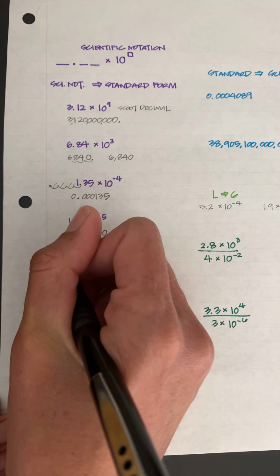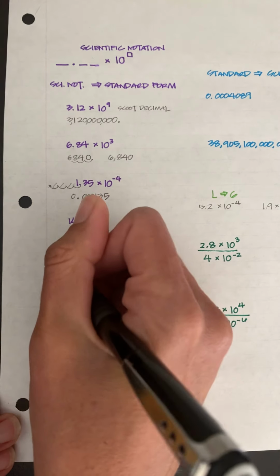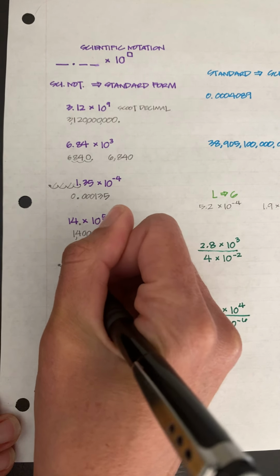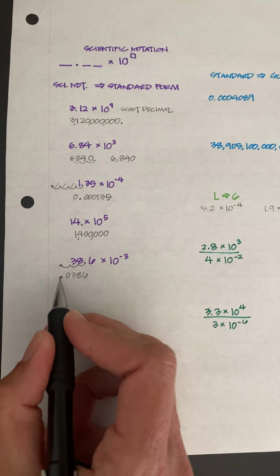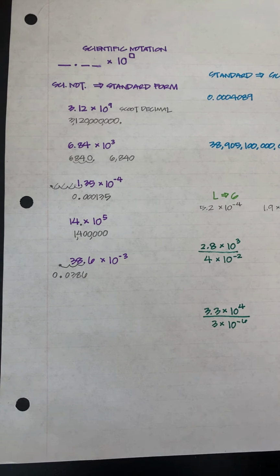1, 2, and 3. So that left us a spot for 1 zero, and then our 3, 8, 6. And then remember, don't just leave that as the opener. Put a 0 in front of it. That's from scientific notation into a regular old normal person number that you can interpret, standard form.